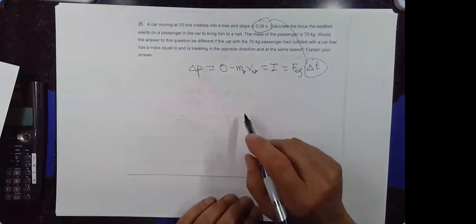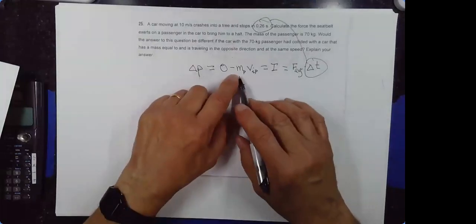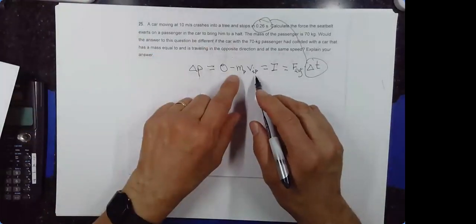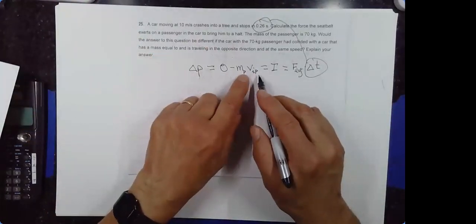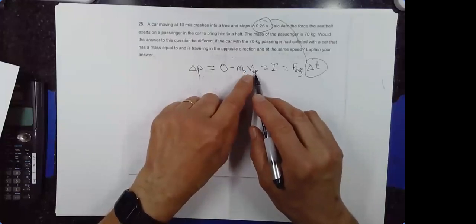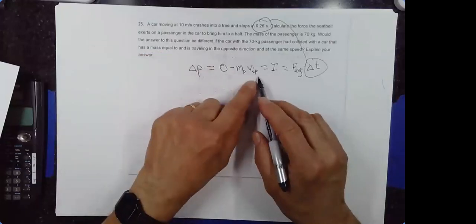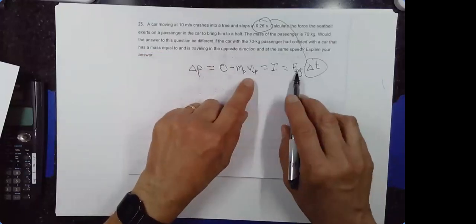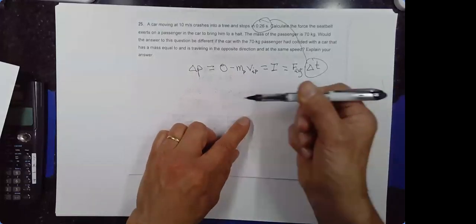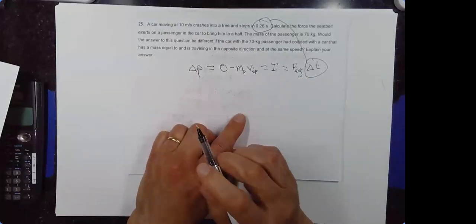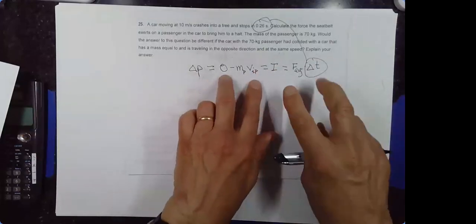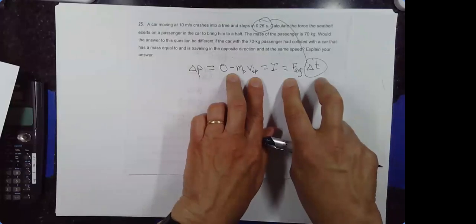Okay, well, I've got a minus sign in here. I'll just assume that the direction the passenger and the car were going in initially is the positive direction. The force will end up being negative, and that just tells me that it is opposite the initial direction of the passenger. So that's okay, I can live with that. So basically I have these two things being equal to each other.